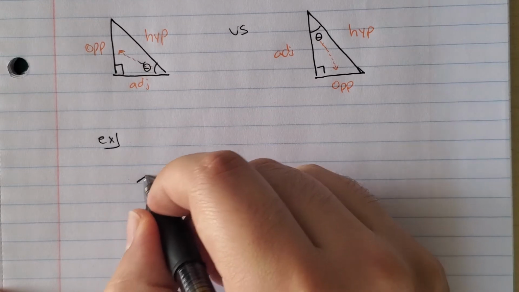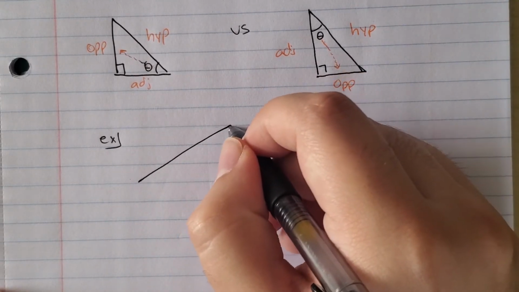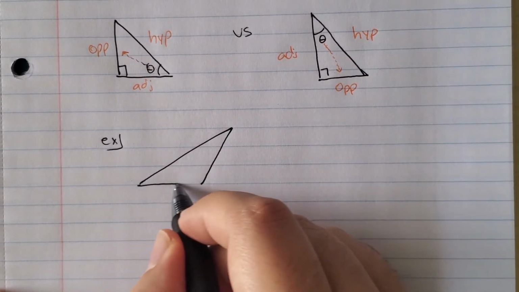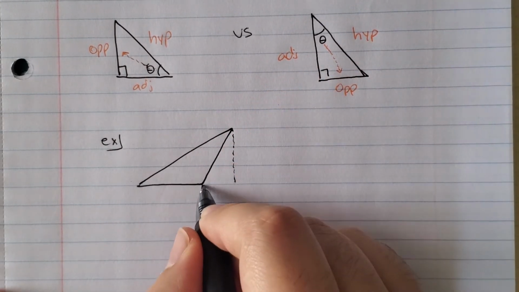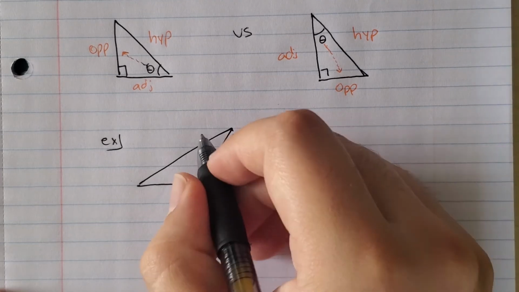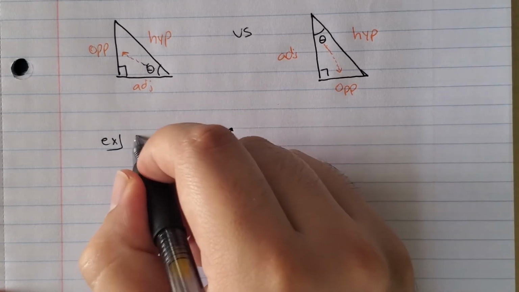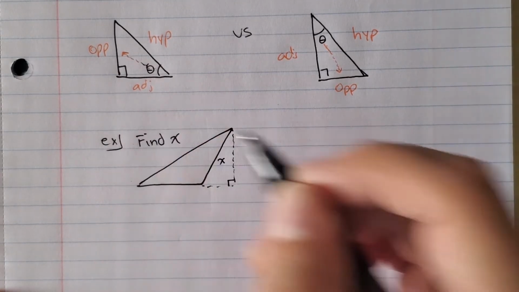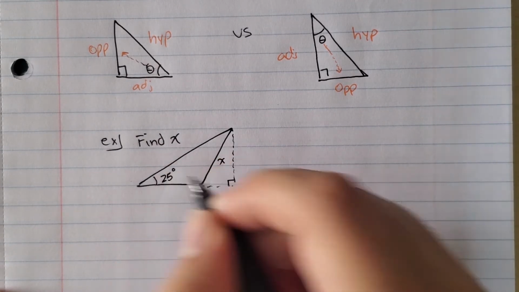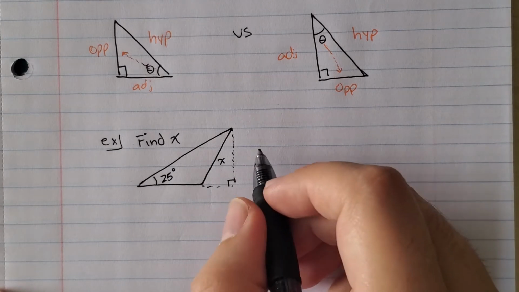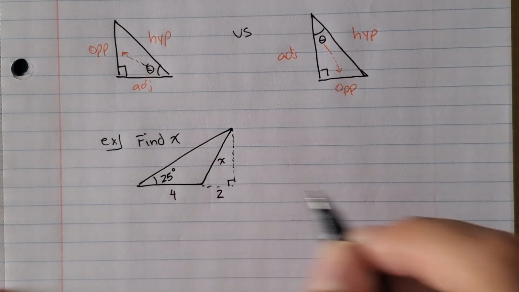And then let's say we have this sort of triangle over here. It went like this, boom, and then it made this sort of right triangle over here. And we're trying to find this x. Now, of course, we need to be given a couple of things. So let's say that this angle is 25 degrees. And let's say that this side is 4 and this side is 2.